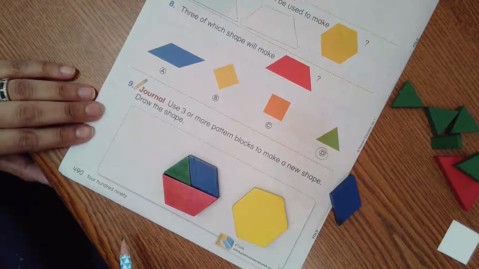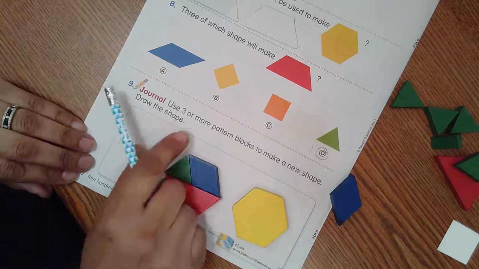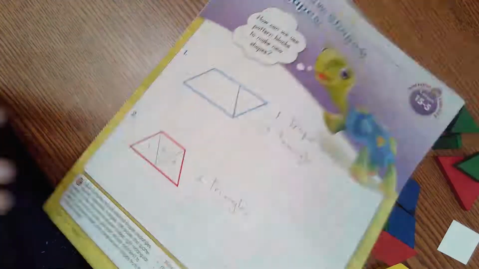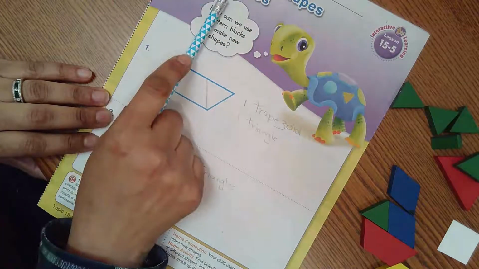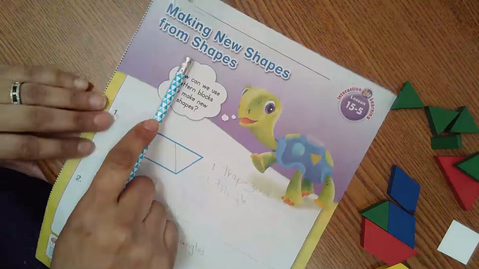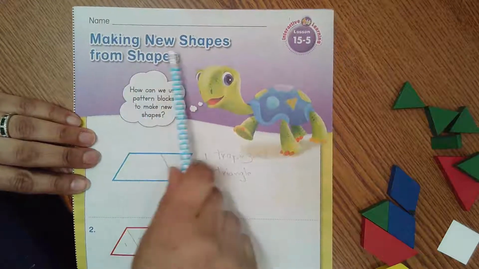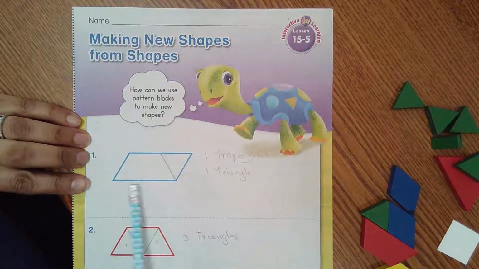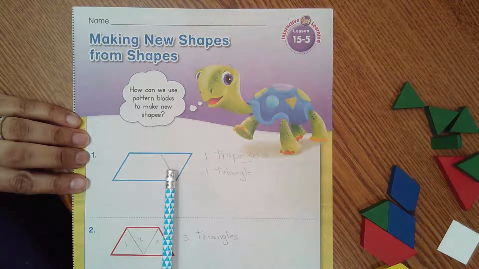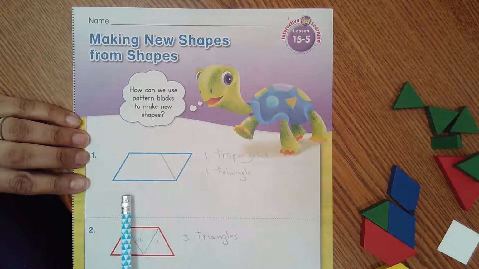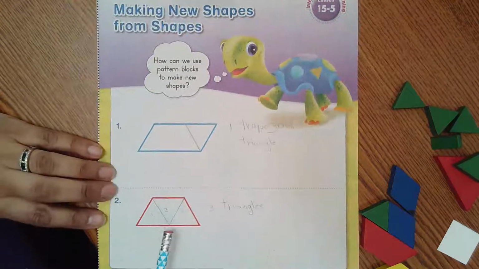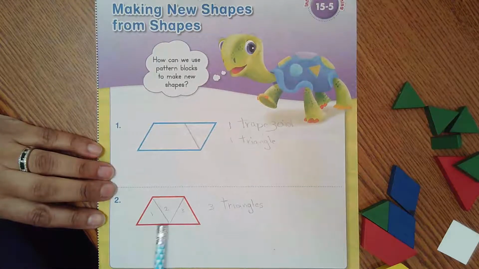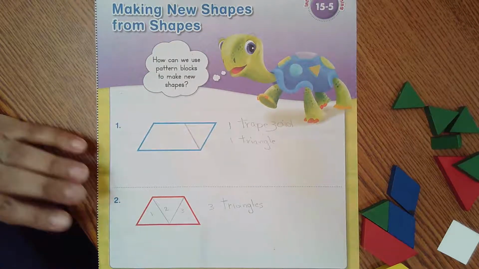All right. Okay, first graders, today's lesson was really fun. We did a little tracing and drawing, and we learned how to make new shapes from other shapes. So we used our blocks to make that shape. We had, for example, that blue rhombus, and we used a triangle and trapezoid. Over here we had a trapezoid. I made the same trapezoid shape using 3 triangles and so on.